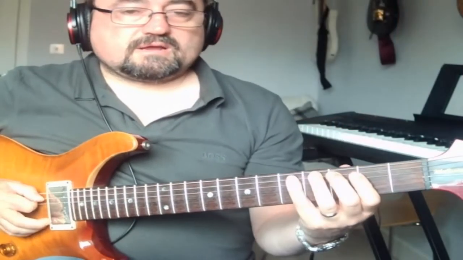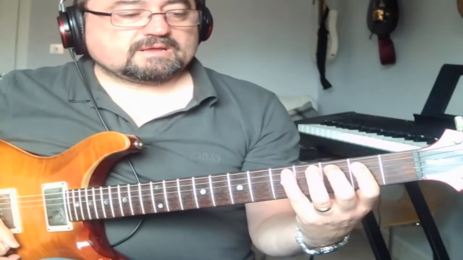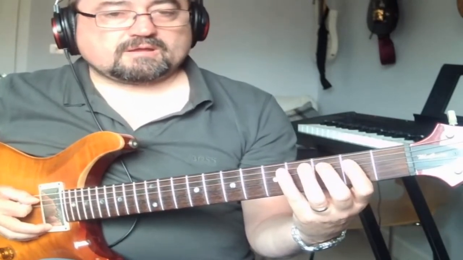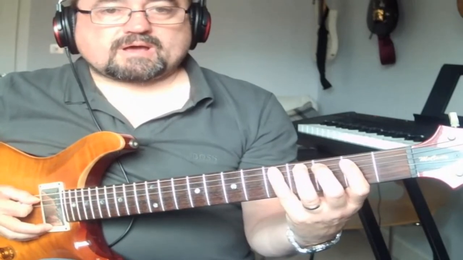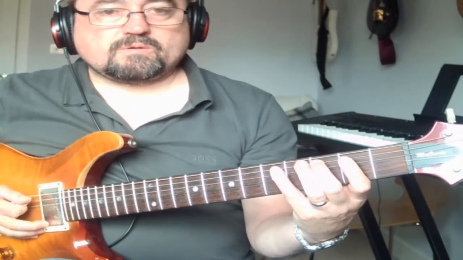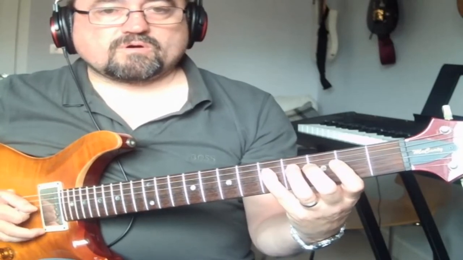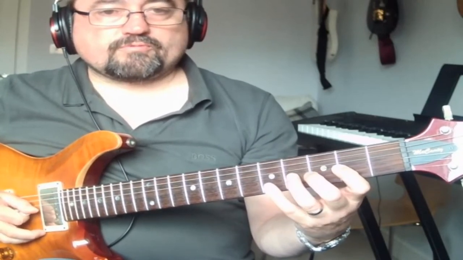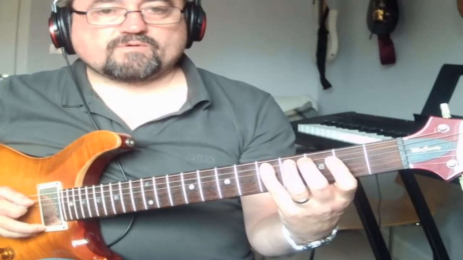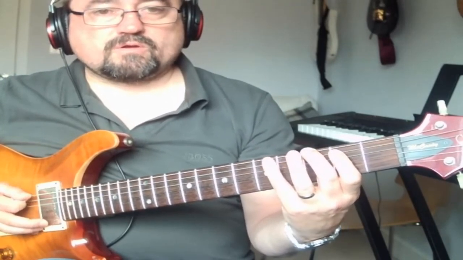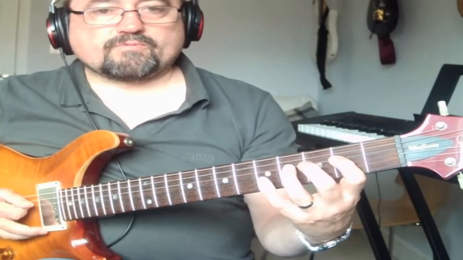So we'll apply this then to the guitar. We're going to use basically just one pattern. If you think about one finger per fret, the pattern is just going to be fingers 2 on the 5th string, 2, 4 on the 4th string, 1, 2, 4 on the 3rd string, 1, 3, 4. Same with the 6th string: 2, 4, 1, 2, 4, 1, 3, 4.